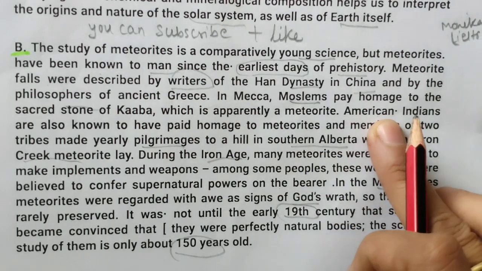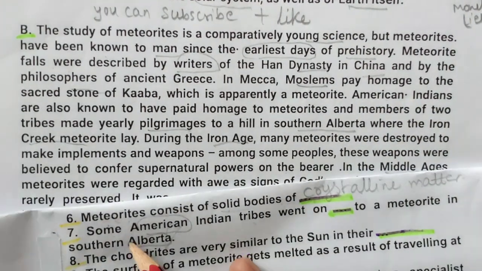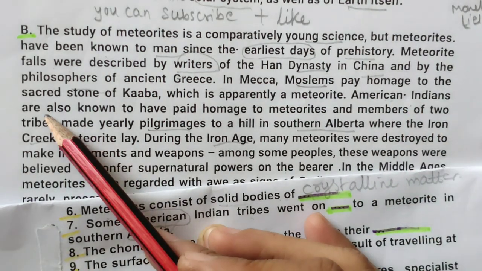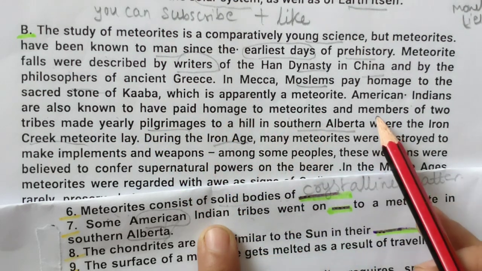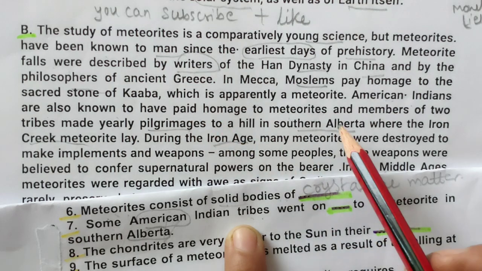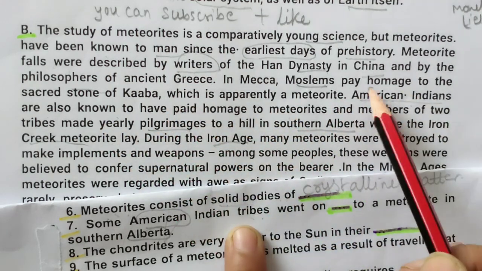Southern Alberta, American Indians, is there. So let's read it. So what is the location? Some American Indians are also known to have paid homage to meteorites and members of two tribes. Okay, the word tribe is given. From here we have to read.